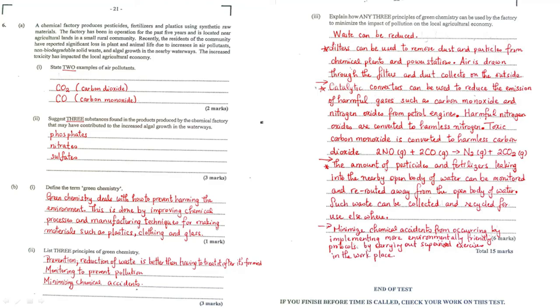You implement proper training programs, and you have them ongoing, because you need to make sure you let your staff know the importance of performing chemical experiments efficiently so that they don't affect the environment.